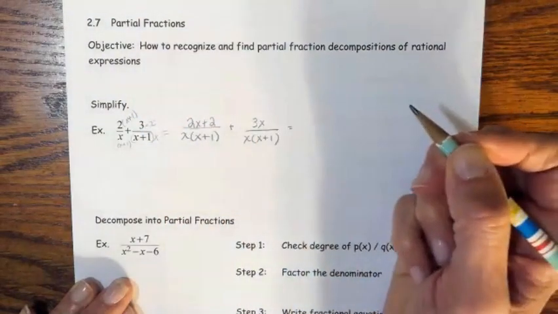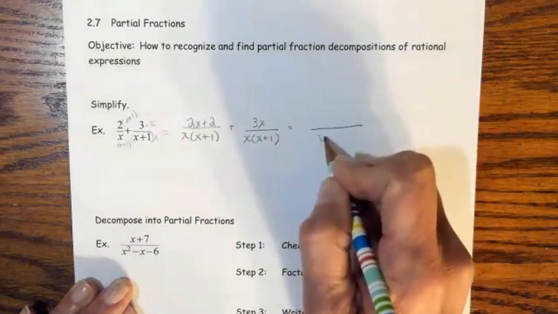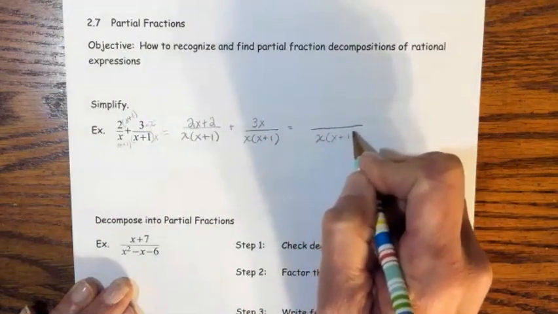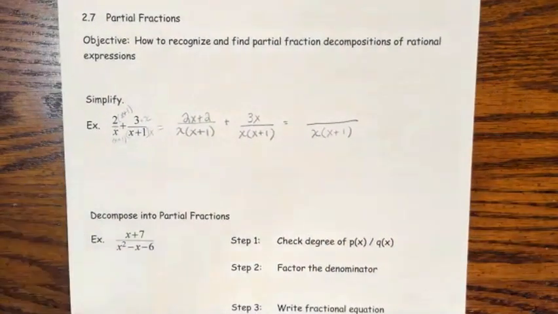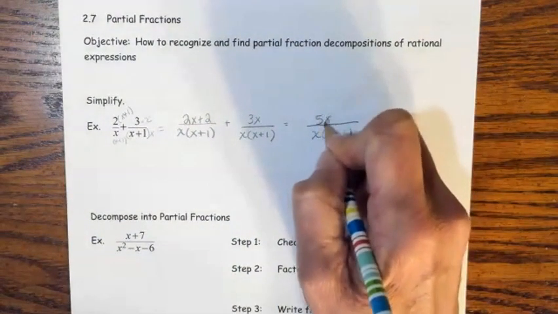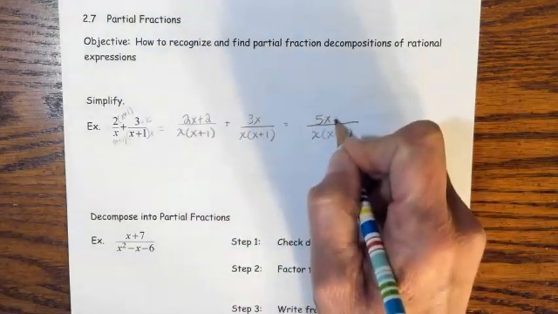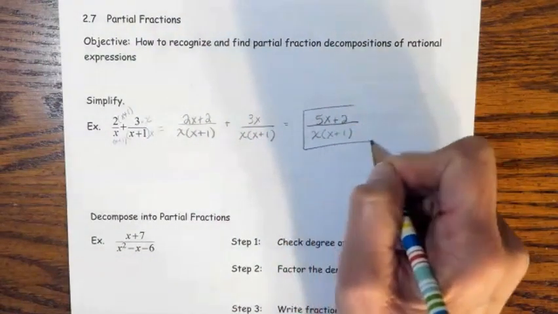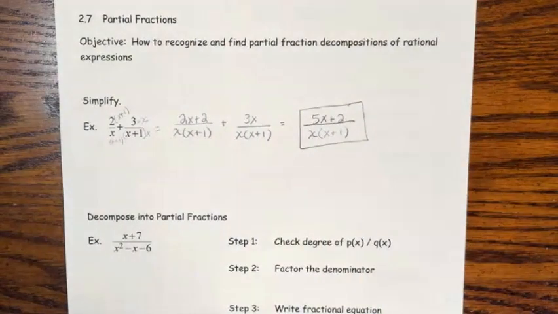Whenever you're adding fractions, the denominator stays the same, and you just add the numerators. So you're just going to combine like terms. So you have 2x plus 3x, which is 5x. And you just have plus 2. There's nothing else to combine with. So that would be my final answer when I add those two fractions together.